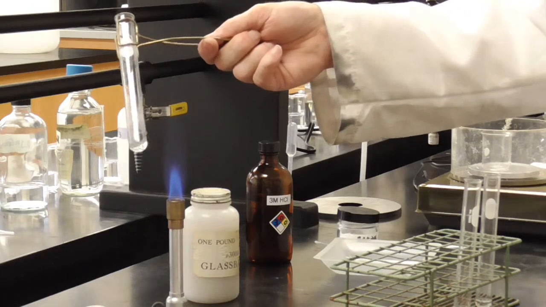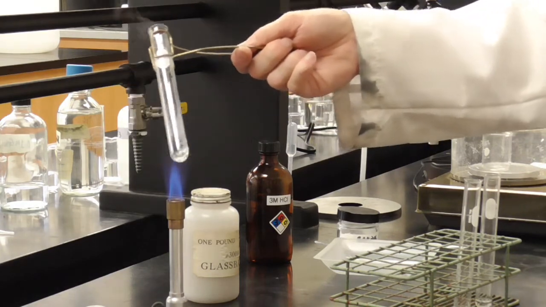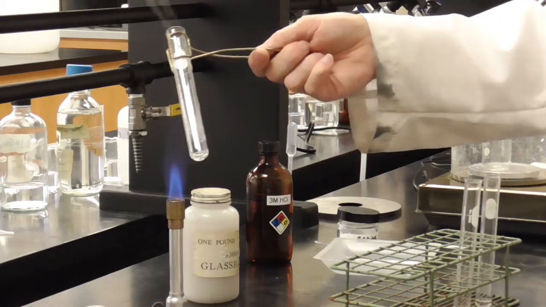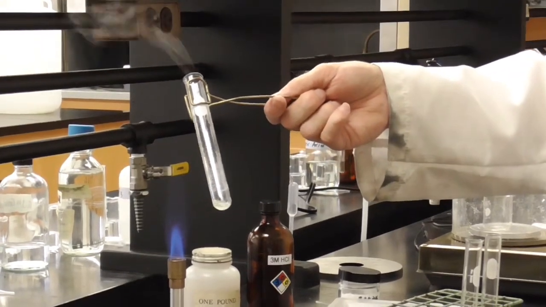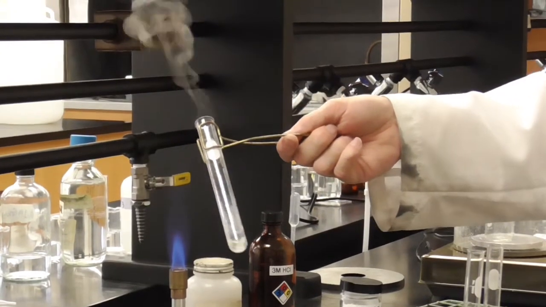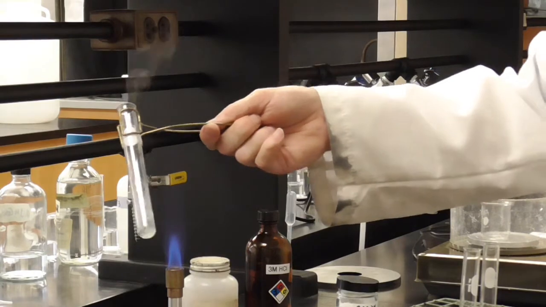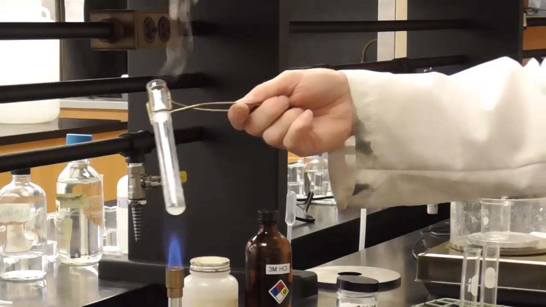And that helps to keep it in the test tube a little bit. So we're getting pretty low on the volume here. We're almost here, almost done. The water evaporates away. And lots of salt left there on the bottom. Almost there.